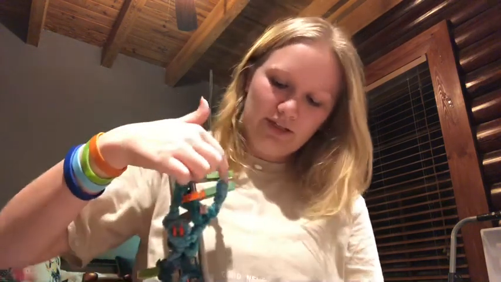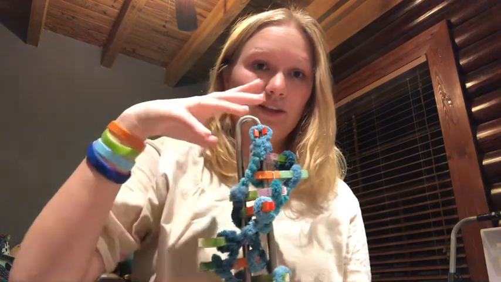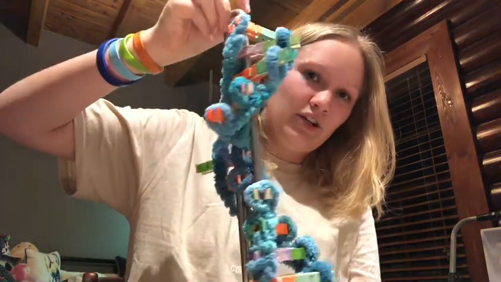And then the yarn in between, which is in between the loops, you can see it here and here and here, and it's in between all of them, are the covalent bonds holding the whole helix together, making the whole shape. So here's my project.